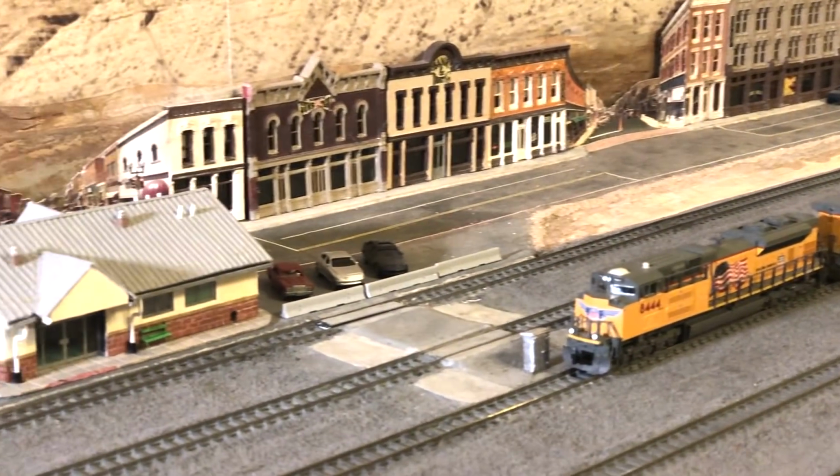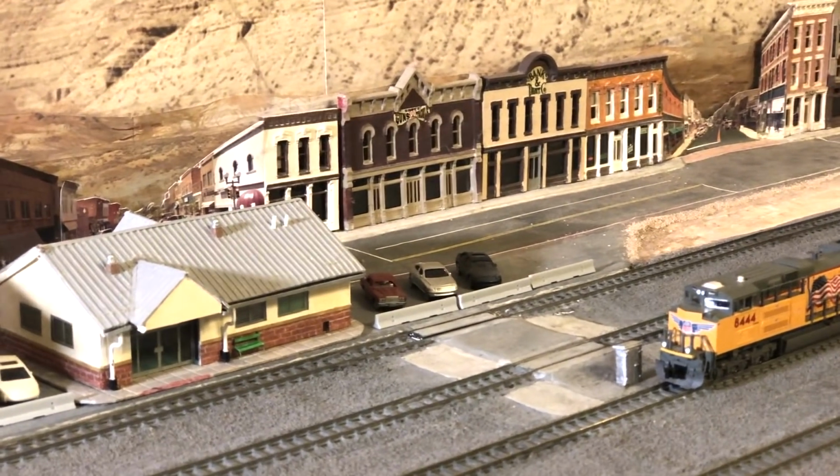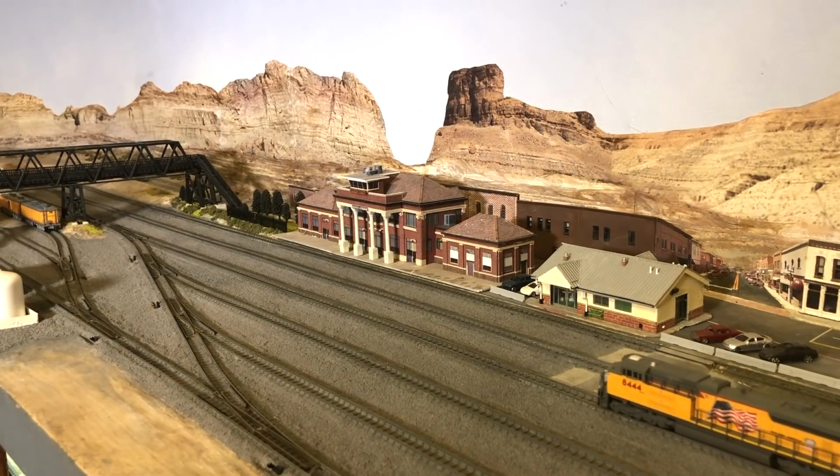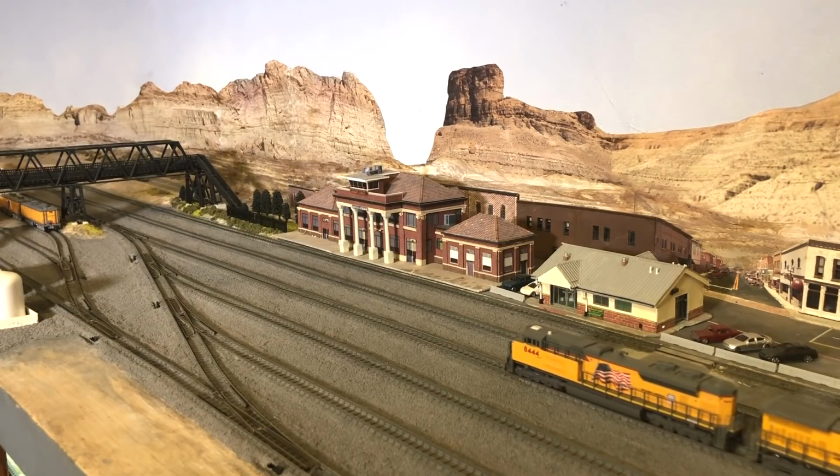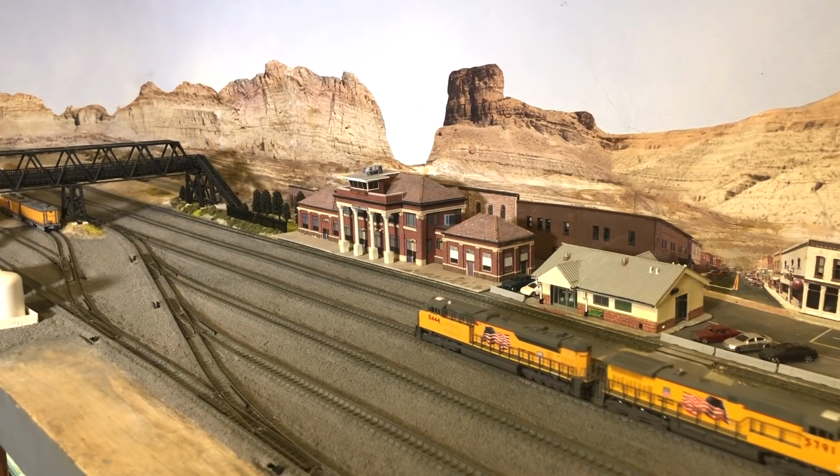The lead locomotive has stopped at the Green River Yard office for the crew change. A replacement crew has boarded and is taking the locomotive consist to the yard refueling point.